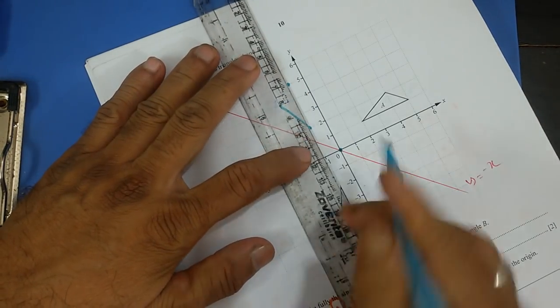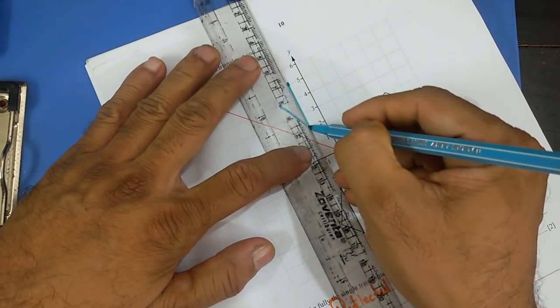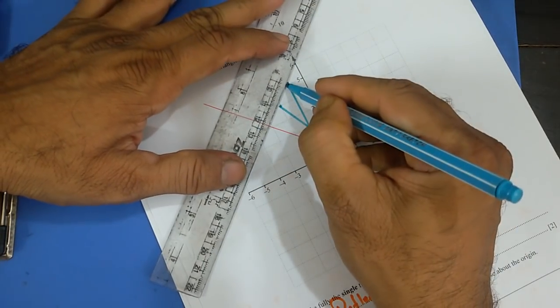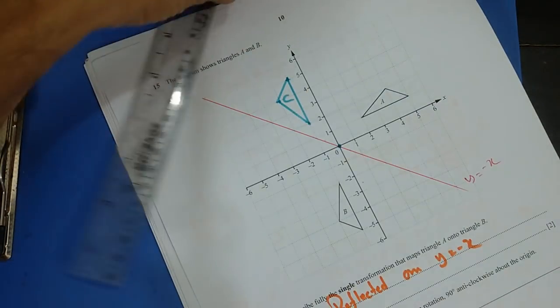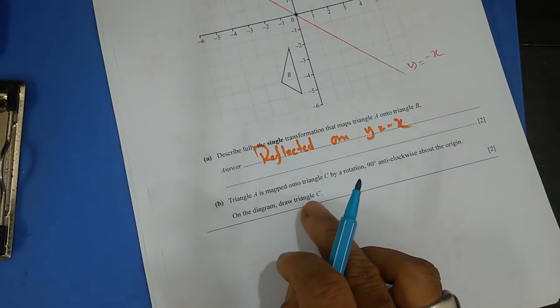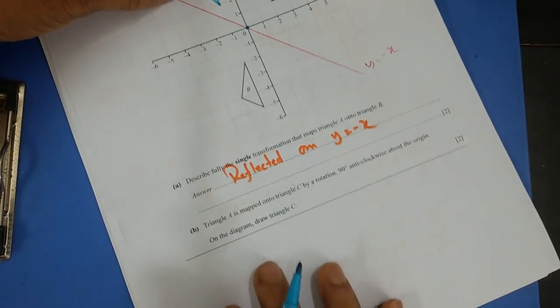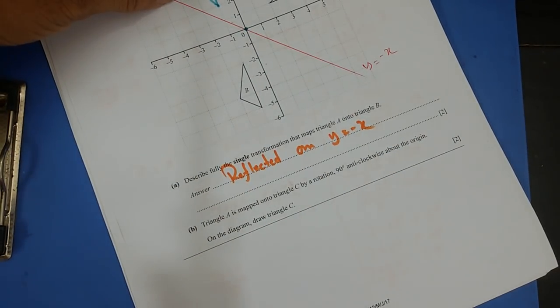We can join the rest of the dots to get the triangle C. So this is my triangle C. Excuse me, it says draw triangle C. It's done. Okay. You could have used the transformation matrix, but it's very lengthy.